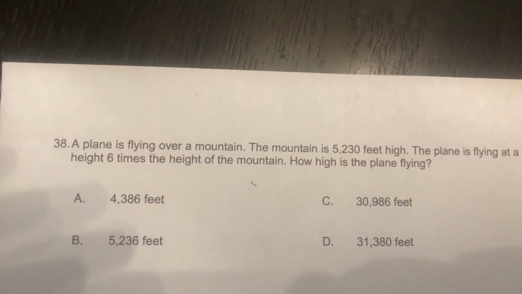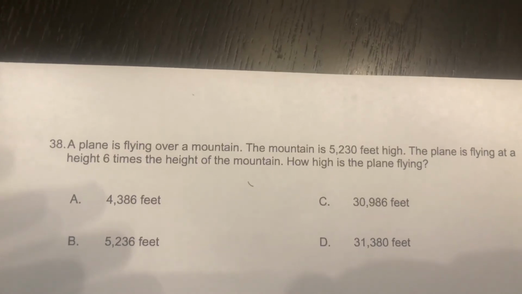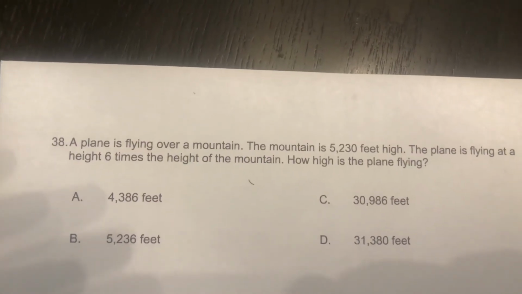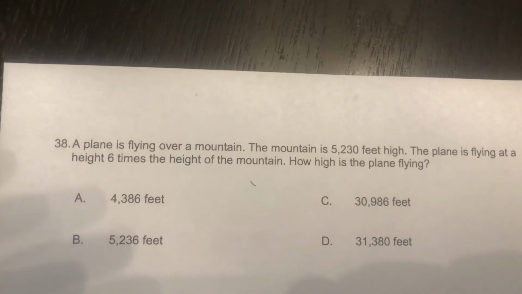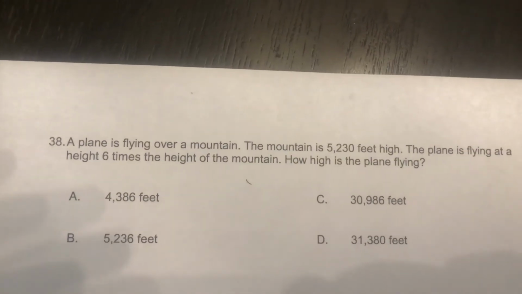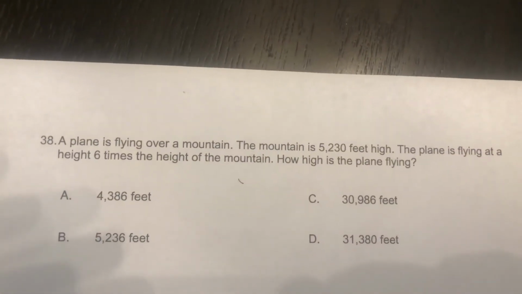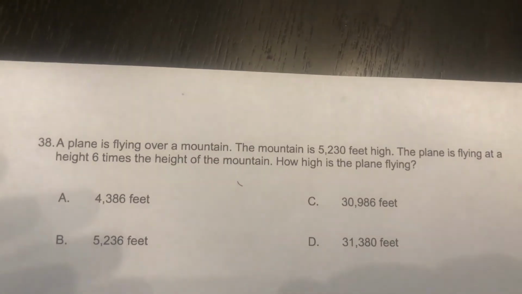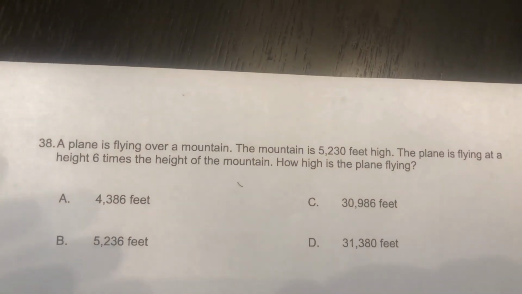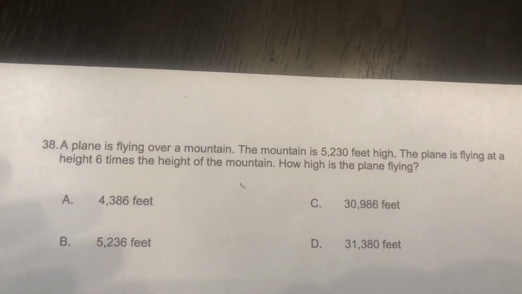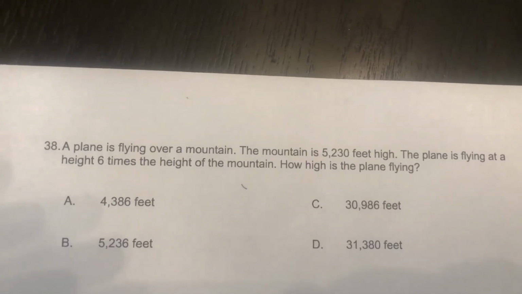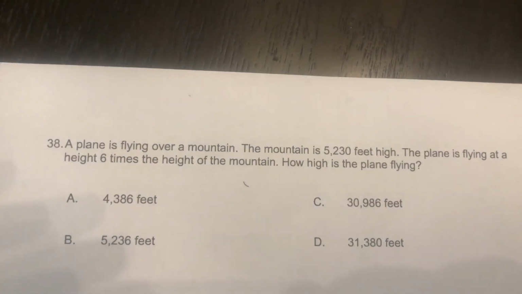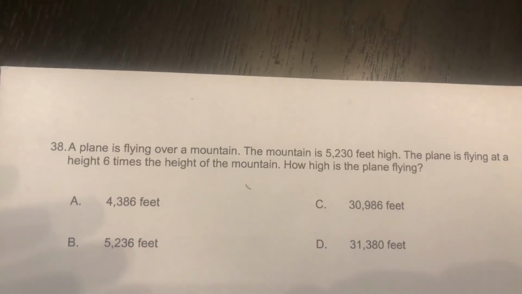Now, also, I'm looking for an equality word. I see times there. It's 6 times. That means I have 6 equal groups of 5,230. So in this problem right here, I do not have a total. I have 5,230, and I'm multiplying that 6 times to see the final total of how high the plane is flying.